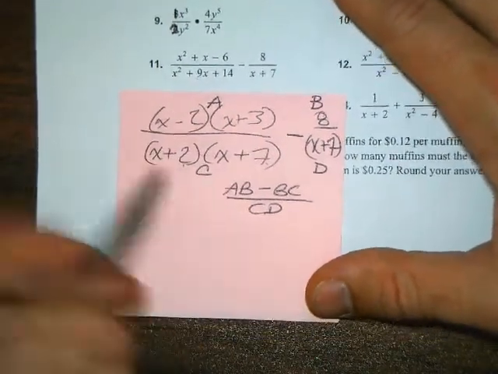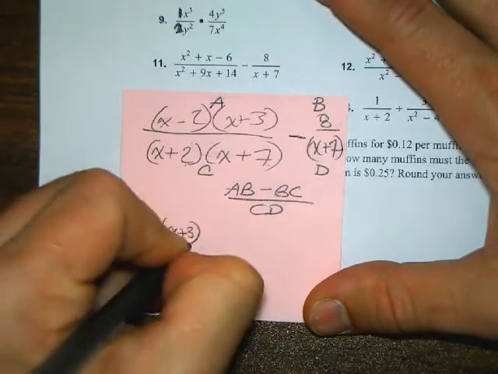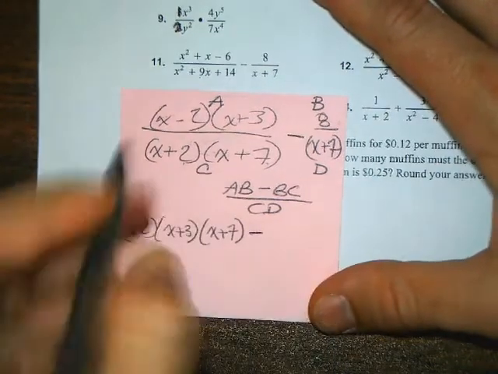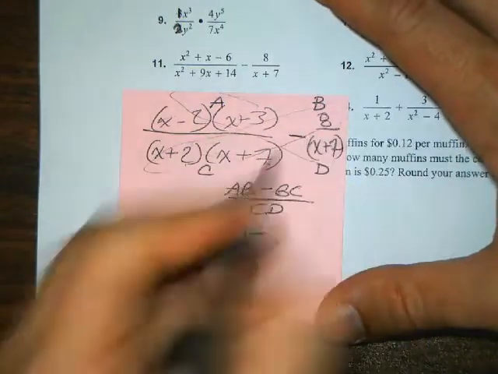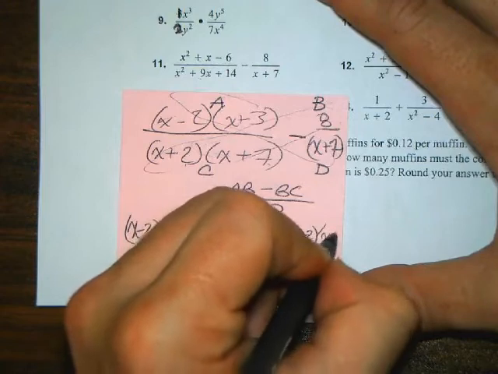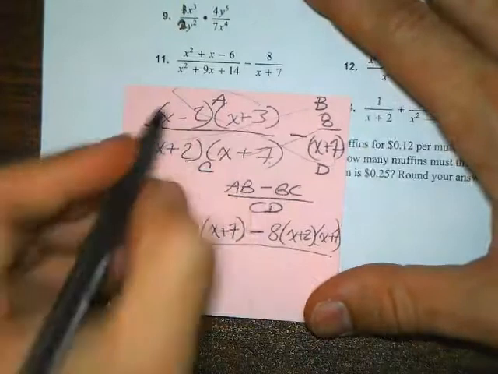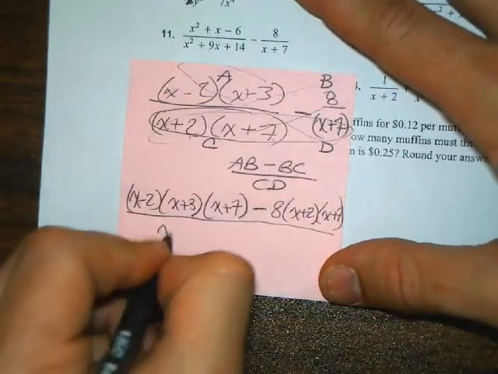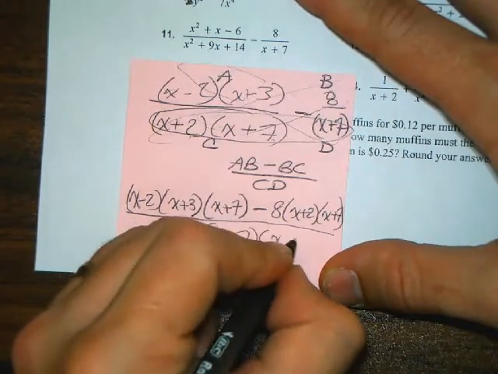So on the top here, we're going to have x minus 2 times x plus 3 times x plus 7 minus, that was our left wing. Now let's do our right wing. Right, we have 8 times x plus 2 times x plus 7. Now we need to divide that by our base. Our base down here will be x plus 2 times x plus 2 times x plus 7.